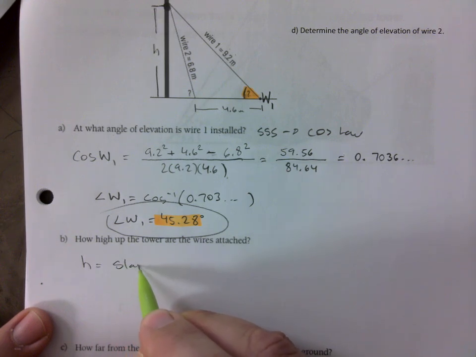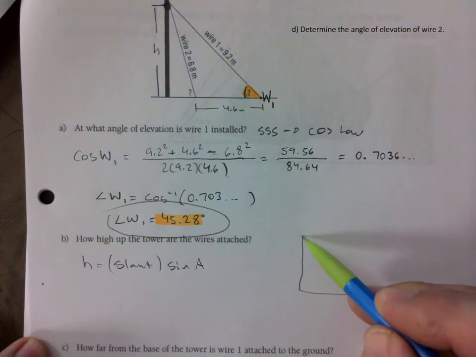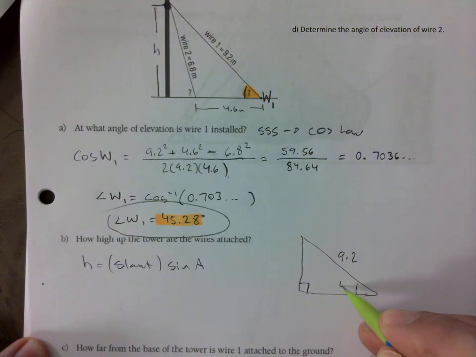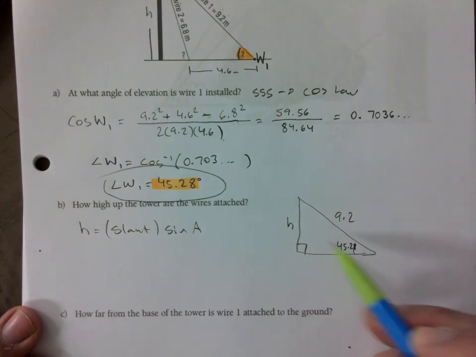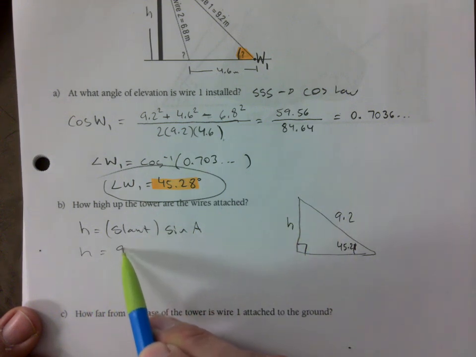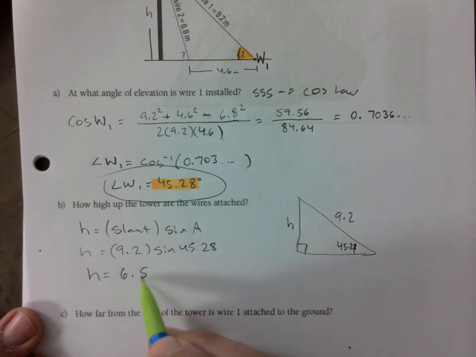Slant times sine of angle. If you don't know which one I'm talking about, I'm just going to sketch this here. This is 9.2. This is 45.28. And this is height. So you go across, this is your pair, and this will give you the height, but this is just a shortcut. So the slant is 9.2, sine of 45.28, and that's 6.54 meters.